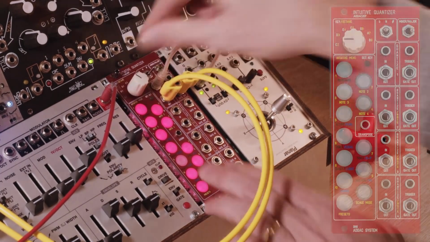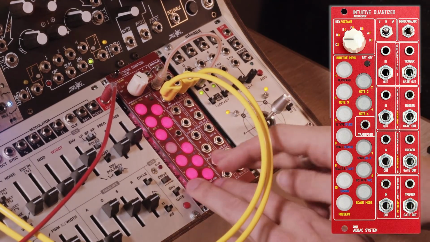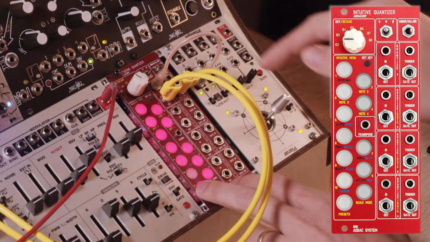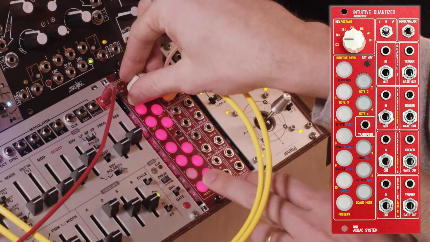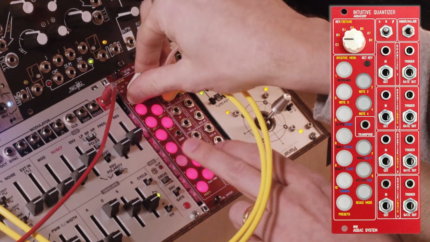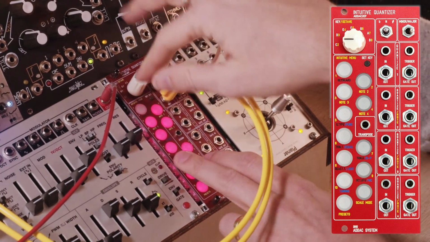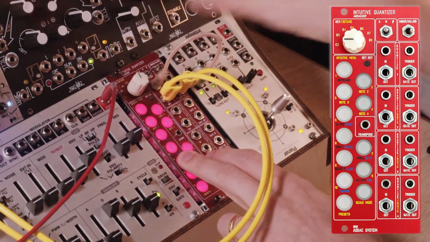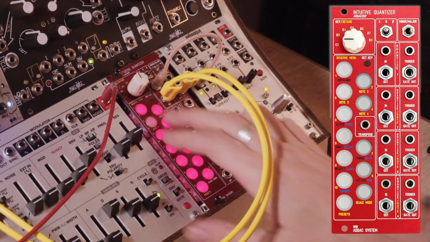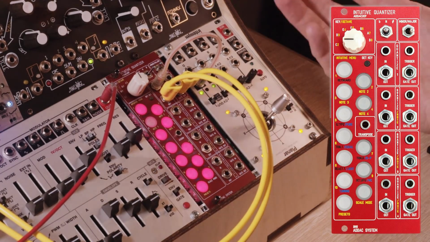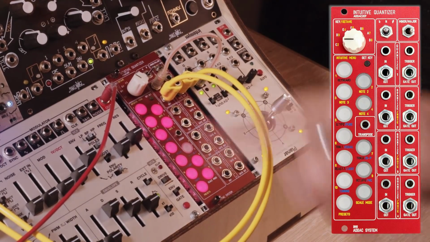I can actually push the notes on the Intuitive Quantizer, and the gate outputs a gate, and the output one outputs the corresponding voltage. And then you use this dial here to go up and down the scales. So it's quite handy as just a kind of little reference keyboard for your system. Of course, you could use that to create voltage offsets for other things as well. There's musical applications to it too, but it's just a wicked previewing system.